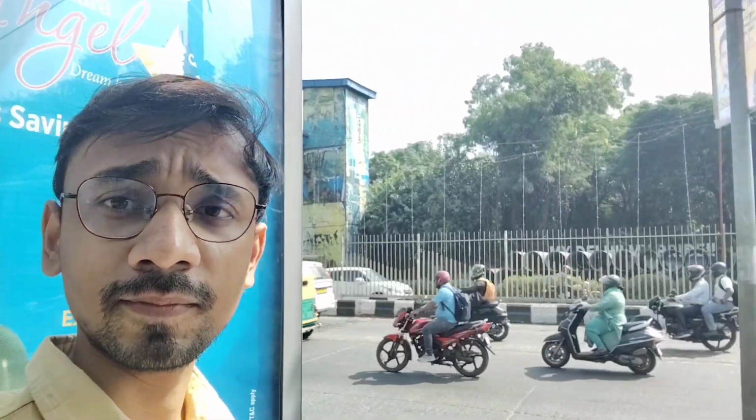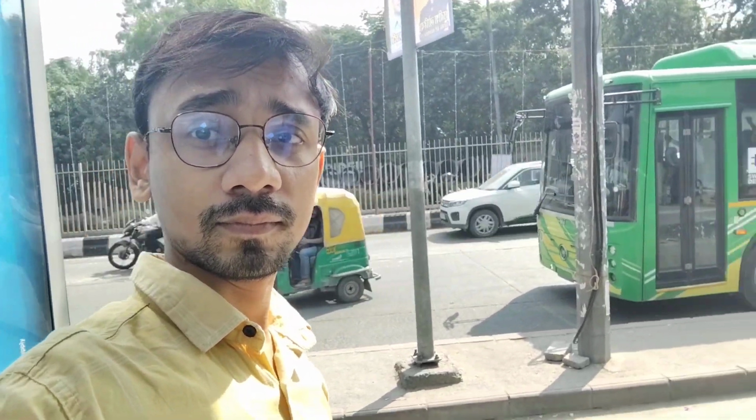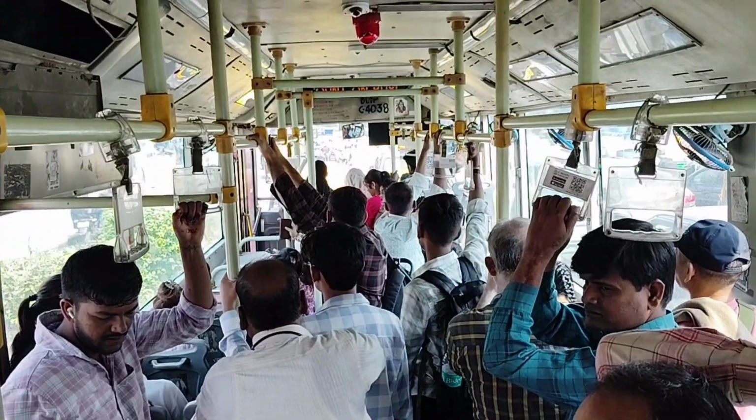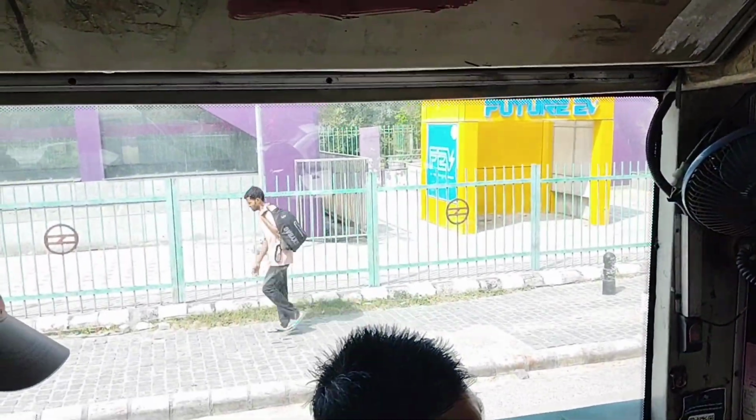Hello guys, today along with you I am going to explore a place of Delhi via DTC bus. I have waited for 10 minutes approximately to catch a bus to reach my destination. The journey is quite hectic in DTC bus. This bus has too much crowd, you can see. I have purchased a ticket for 20 rupees to reach my destination, which is usually free for females.